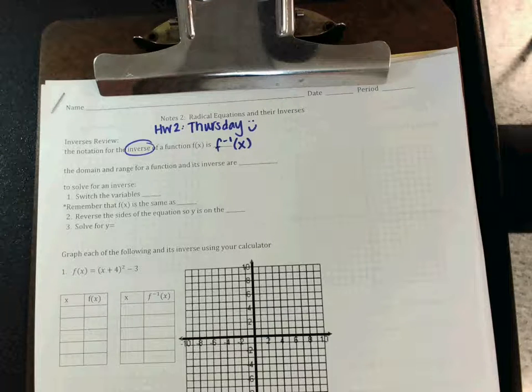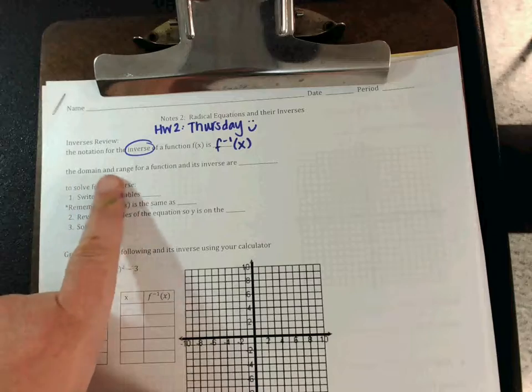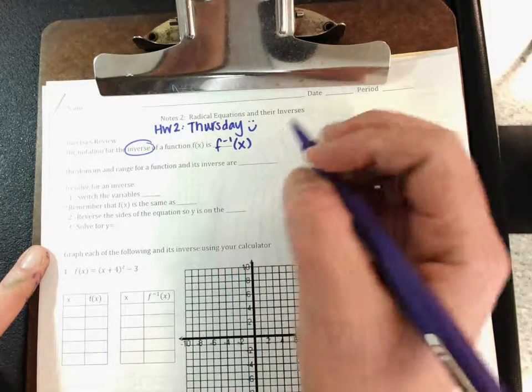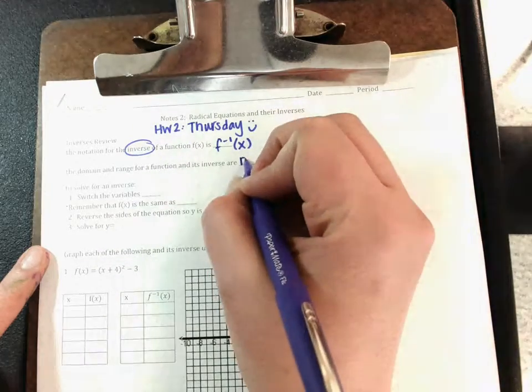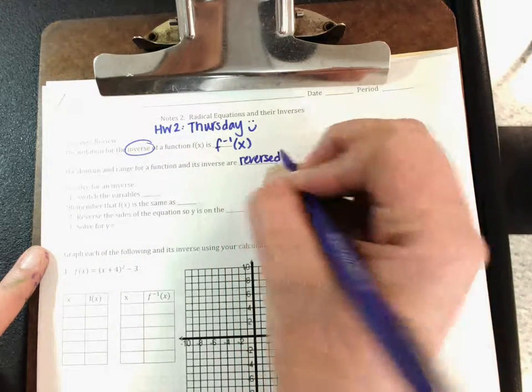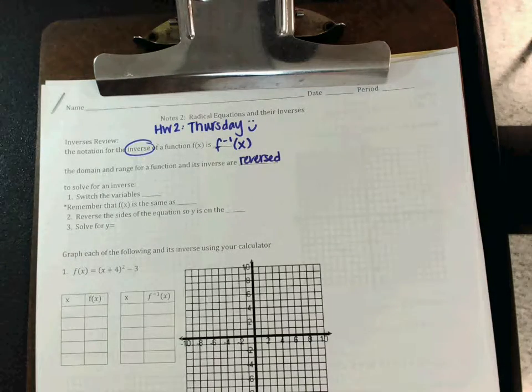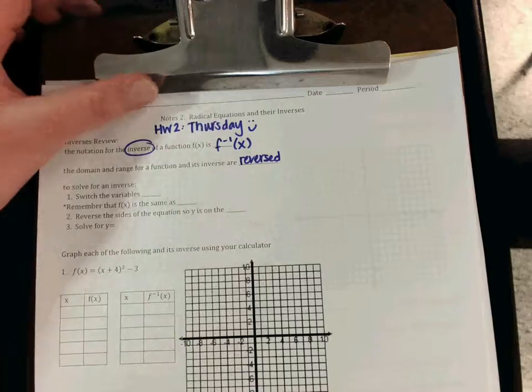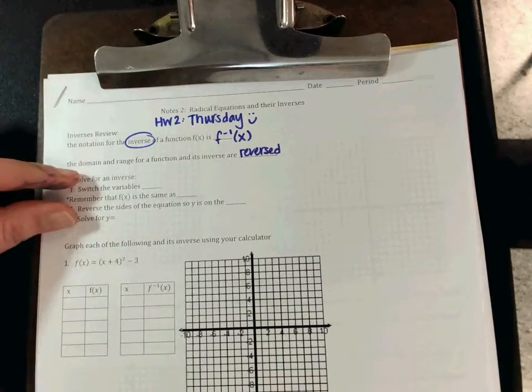Does anybody remember for an inverse what you do with each of the ordered pairs? You switch them. That's right. So, right here it says the domain and range for a function and its inverse are, I'm going to put, what did I put? Not flipped, reversed. Now, I would not put opposites because you don't want to go back into your notes and see that and think you're changing signs. You're not changing signs, you're just changing the order. Okay? So we're going to do graph number 1 before we fill in this other stuff.